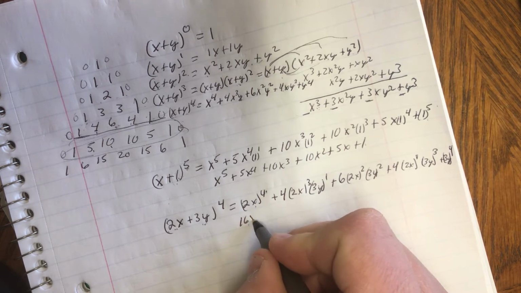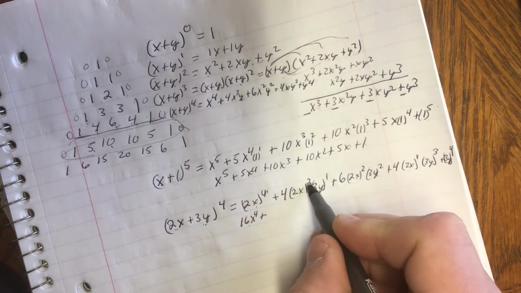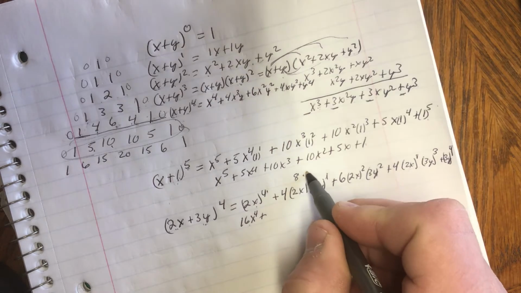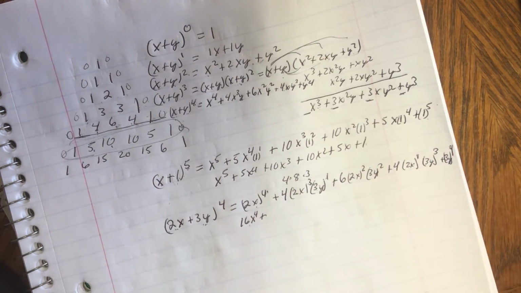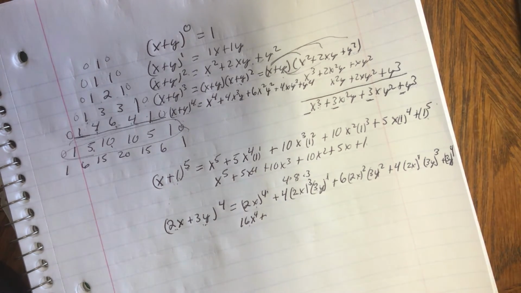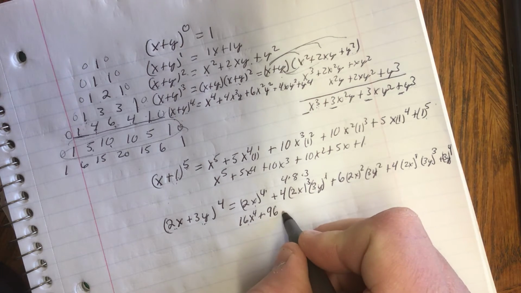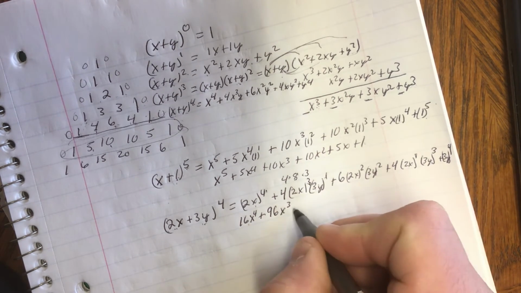So 16x to the 4th plus, now I got to times all this out. 2 to the 3rd is 8, 3 to the 1st is 3, and I have to times it by a 4. So 4 times 8 times 3. Well, 4 times 8 is 32, times 3 is 96. So I'm going to have 96 x cubed y to the 1st.